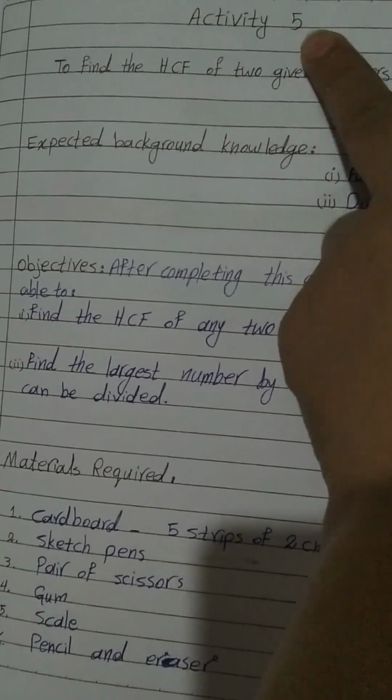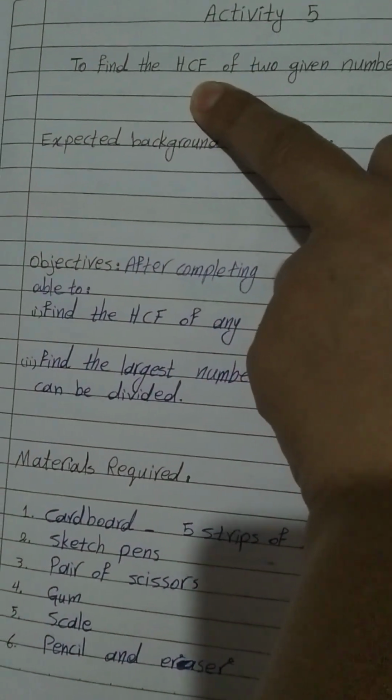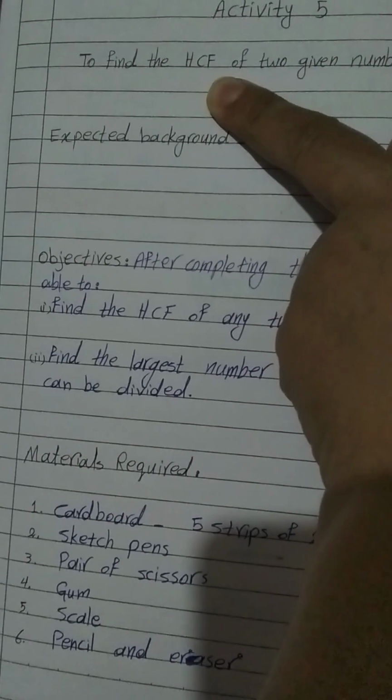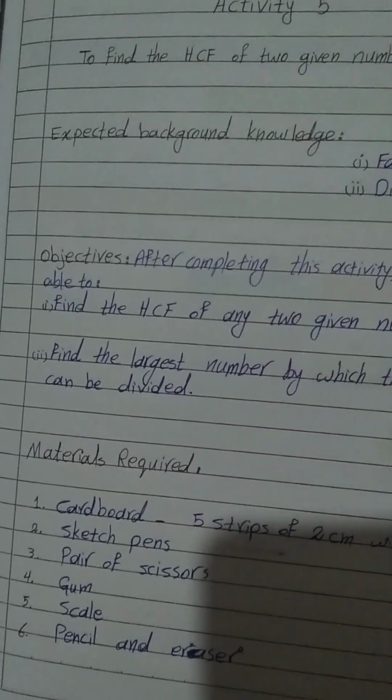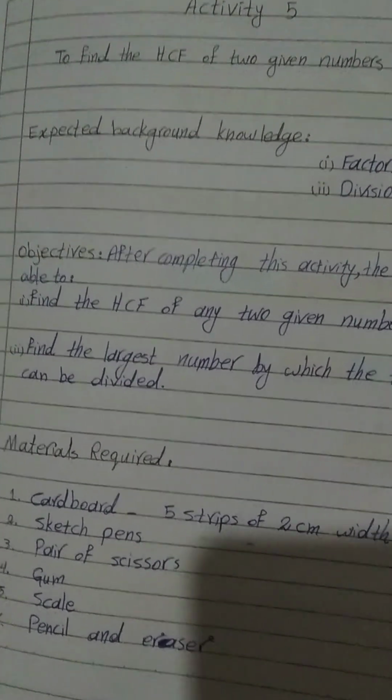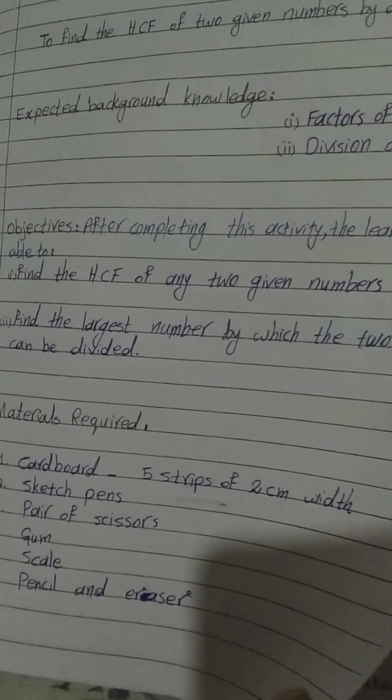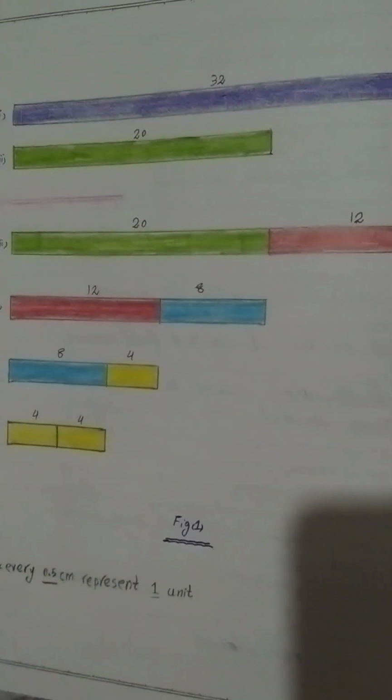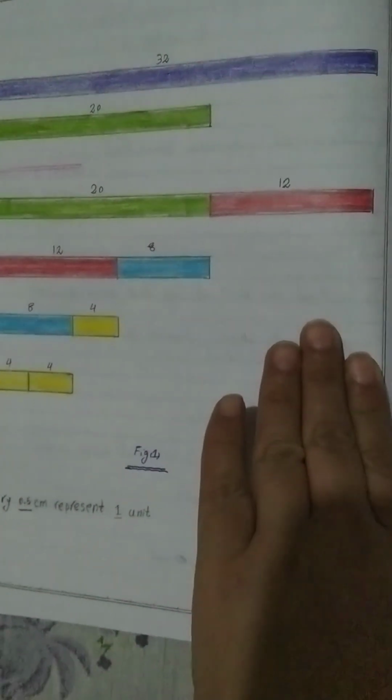And in practical 5, you are going to calculate something around HCF, which is highest common factor. You can just study what the highest common factor between two numbers is, and the material which you need. And as you saw before, there are some drawings. You draw them properly, but draw them based on your size, the size of your book paper.